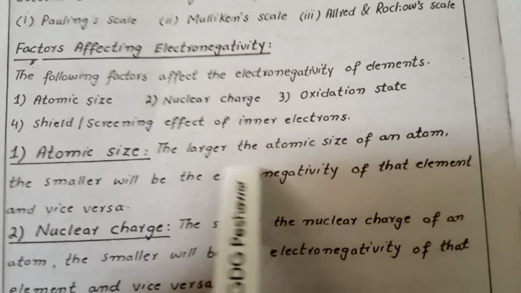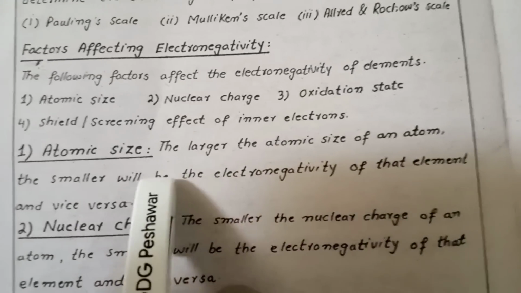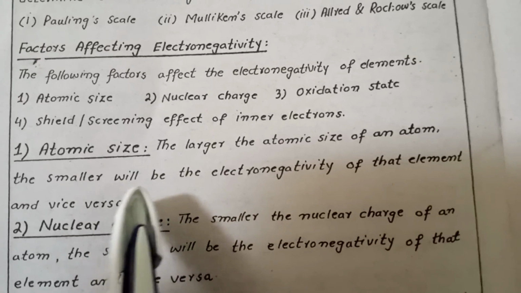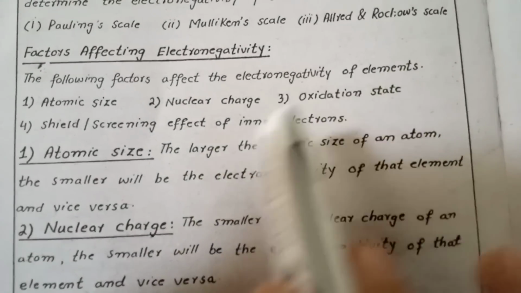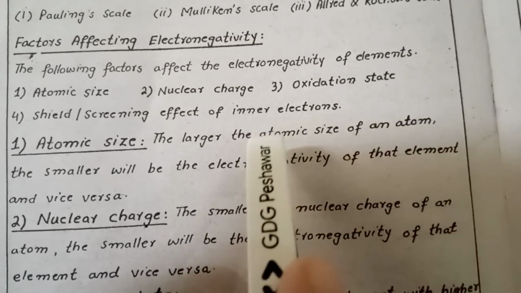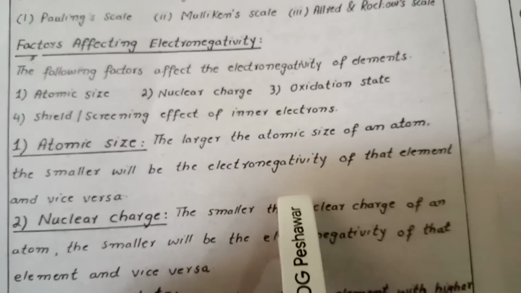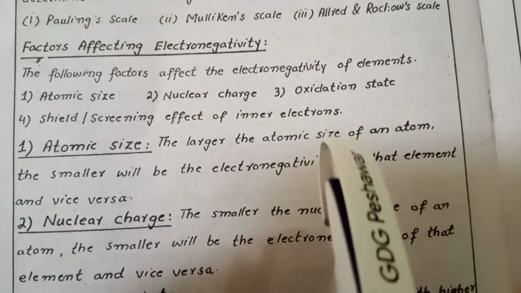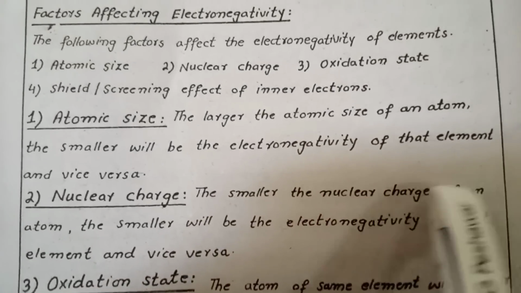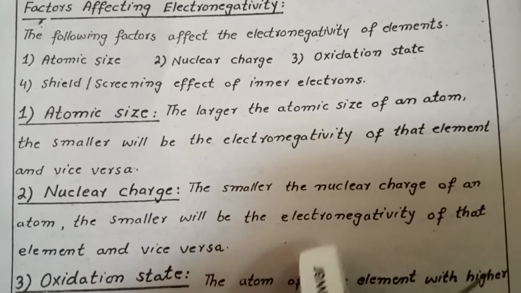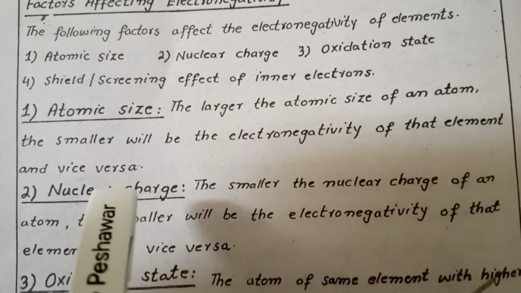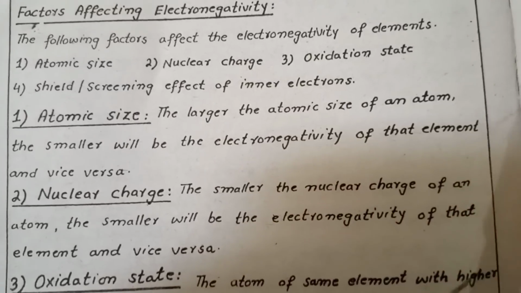Atomic size. The larger the atomic size of an atom, the smaller will be the electronegativity of that element and vice versa. So if you increase the atomic size of an atom, the electronegativity of that element will be smaller. And if you reduce the atomic size, the electronegativity will similarly increase. Now number two, nuclear charge. The smaller the nuclear charge of an atom, the smaller will be the electronegativity of the element and vice versa. So this is how nuclear charge affects the electronegativity of the atom.